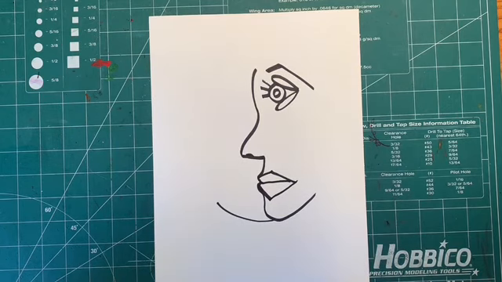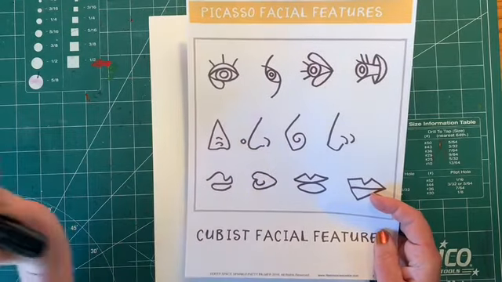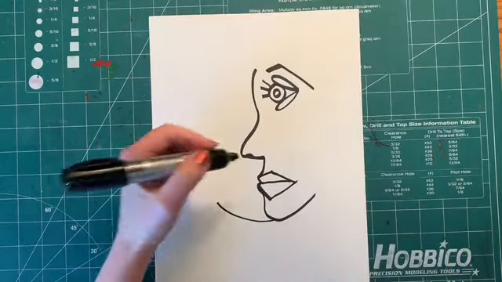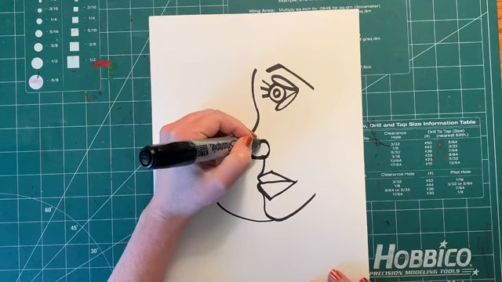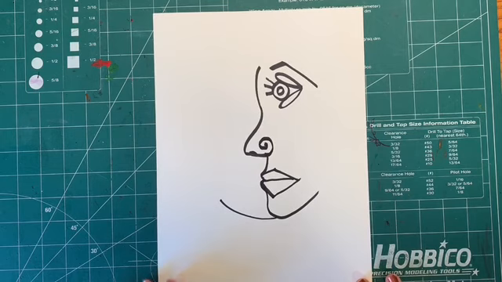All right, now I kind of skipped over the nose. There are some fun designs here for different noses. I kind of like this one with the spiral. I might just add in a little bit of a spiral there to give it extra design. Oh my goodness, it's starting to look Picasso-ish already.